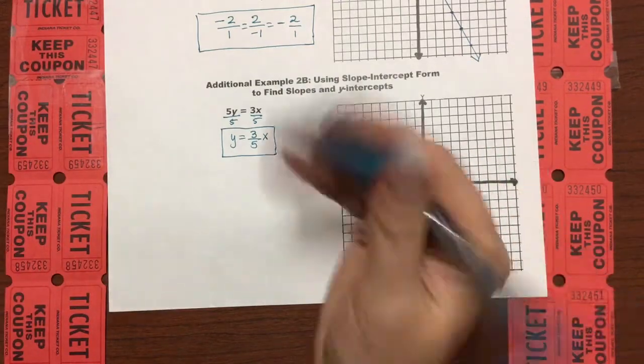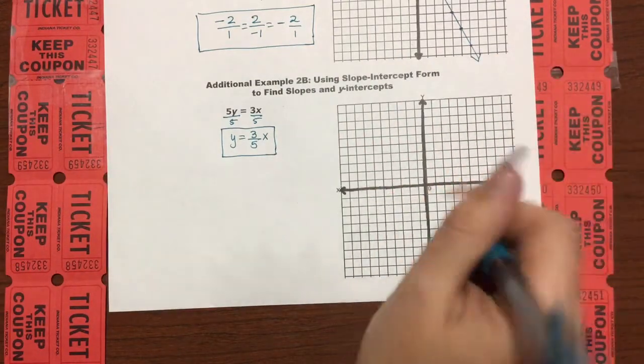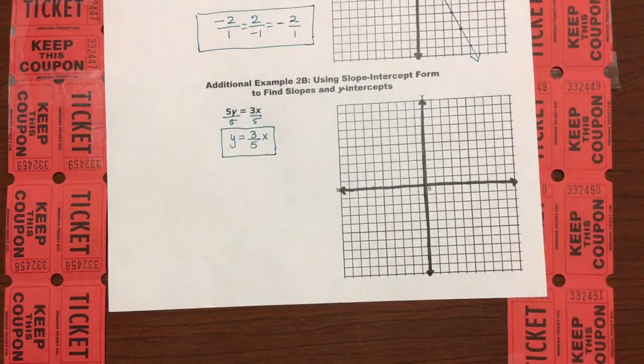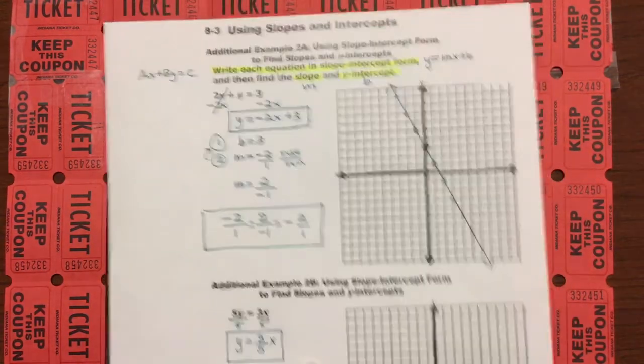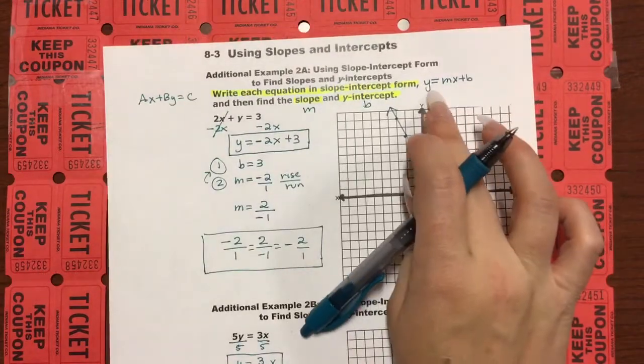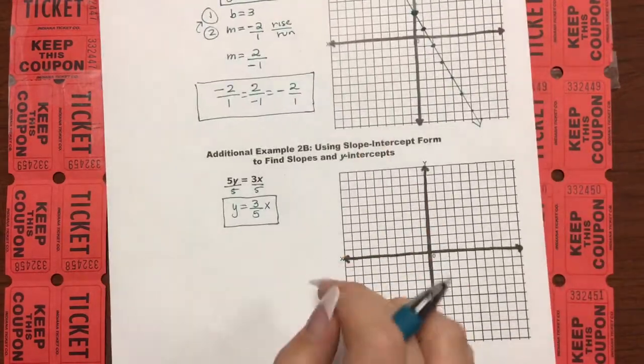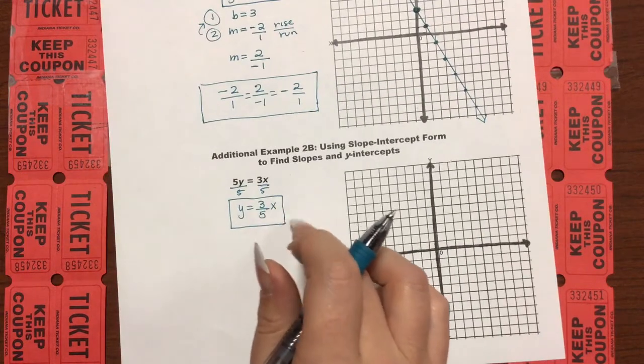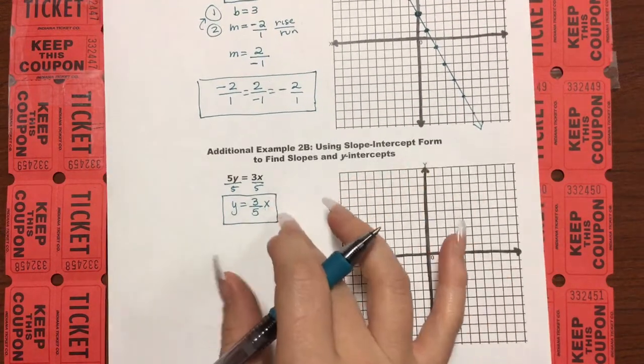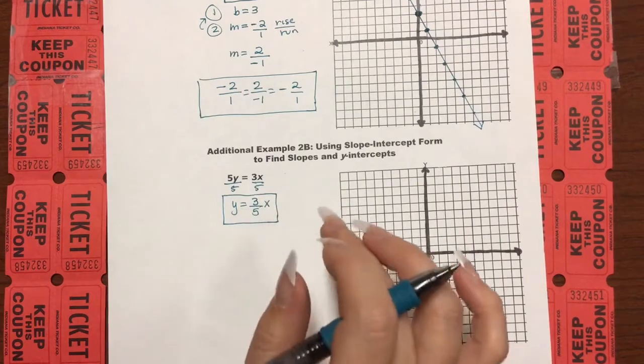That is our equation in slope-intercept form. So we need to know, what is our y-intercept? Well, the y-intercept is the number off to the side, y equals mx plus b. Now in this equation, this is kind of tricky. I don't see a number off to the side. But you know what? There is a number off to the side.